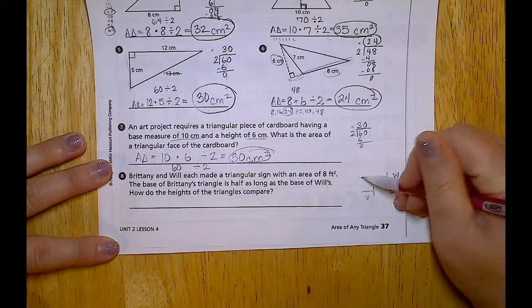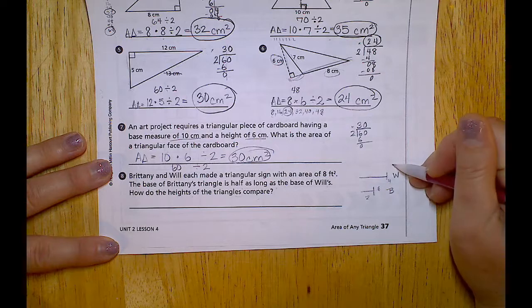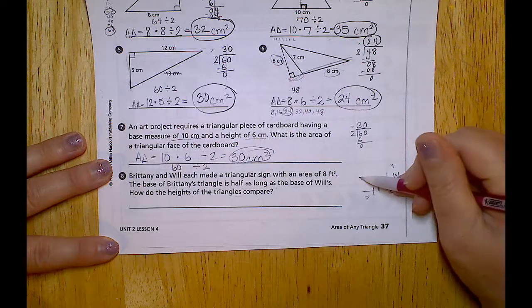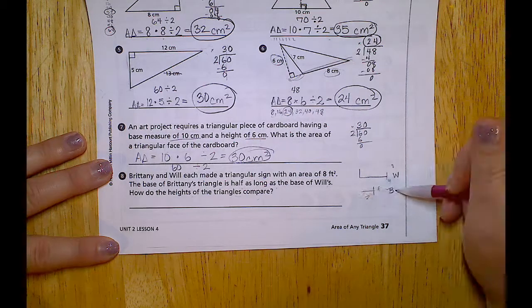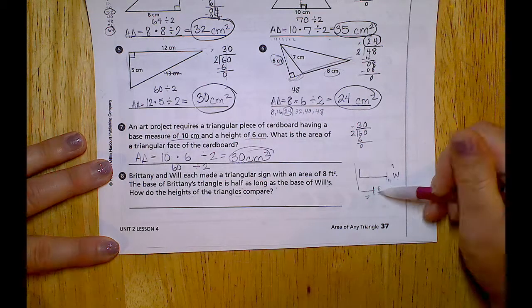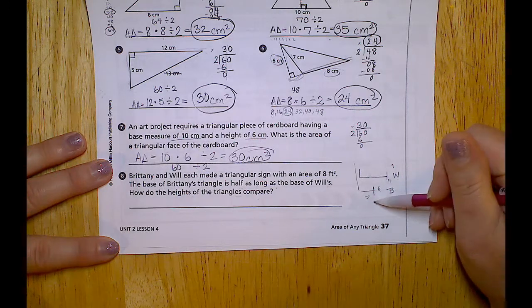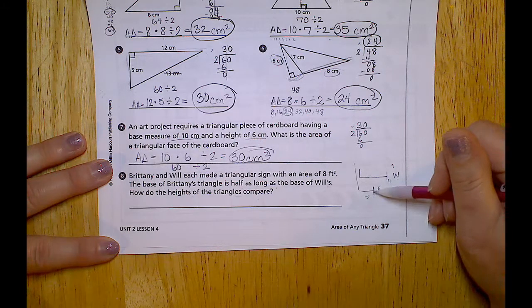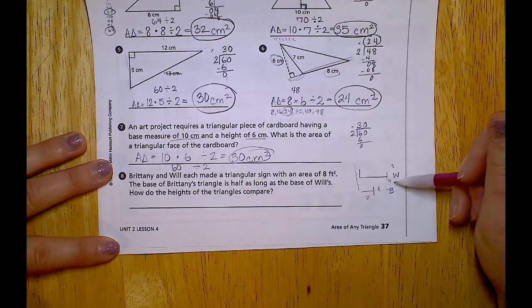So if we know they're both equal to 8, if this is equal to 8 and this is equal to 8, Will's would have a shorter height and Brittany's would have a taller height to get her both to the 8. So Brittany's height would be twice as high as Will's, or higher than Will's.